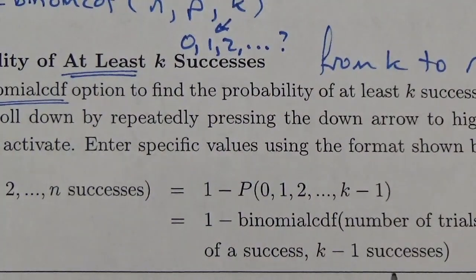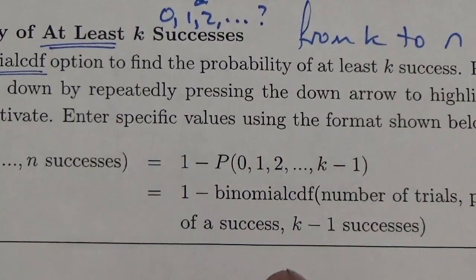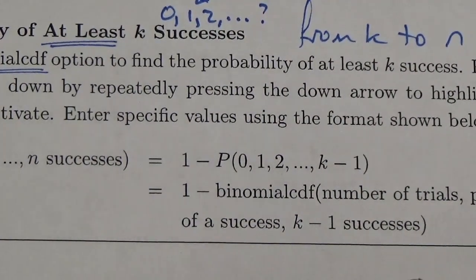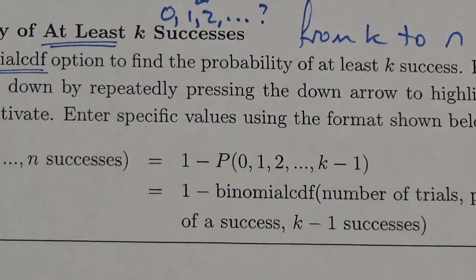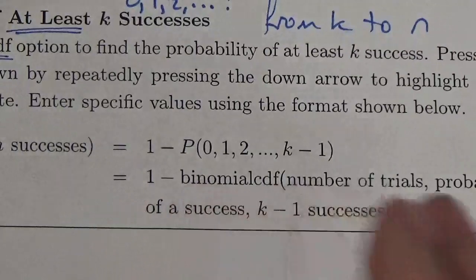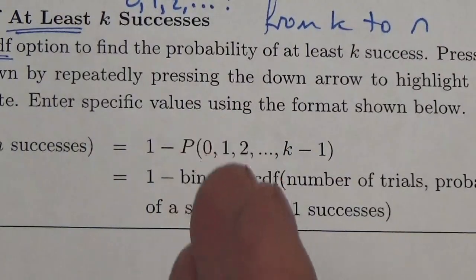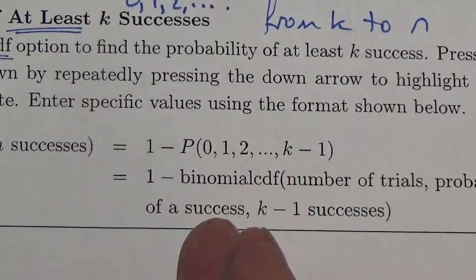Because if I want to know the probability, for example, that I get at least 2 heads, the exact opposite of that isn't at most 2 heads. If you just think about those two scenarios, at least 2 heads and at most 2 heads, they are not exact opposites of each other because they both include the probability of getting 2 heads.